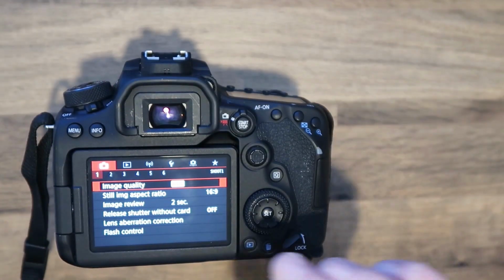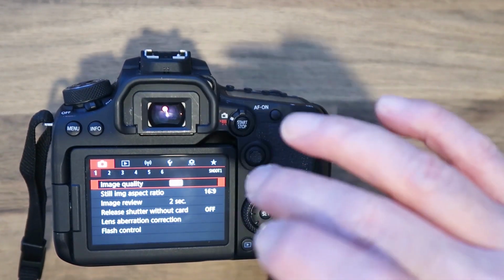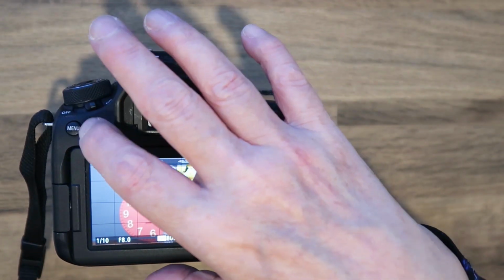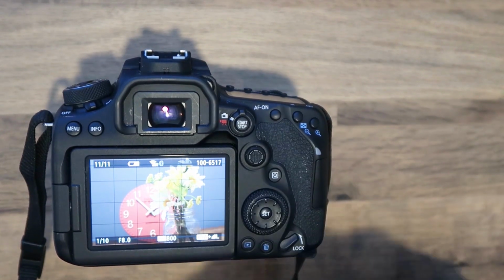So the menu button is to change your settings on the camera. I'll show you that later. You've got the information button. The information button is mainly used for when you're playing back your images to have a look at the information.